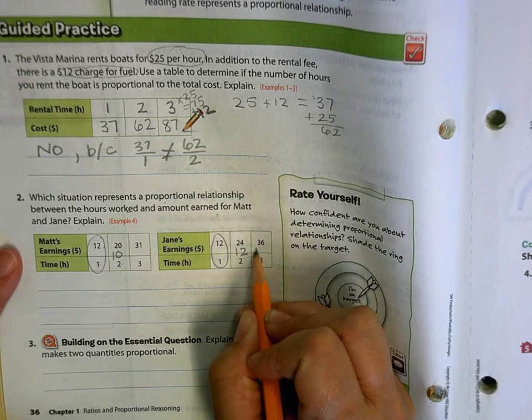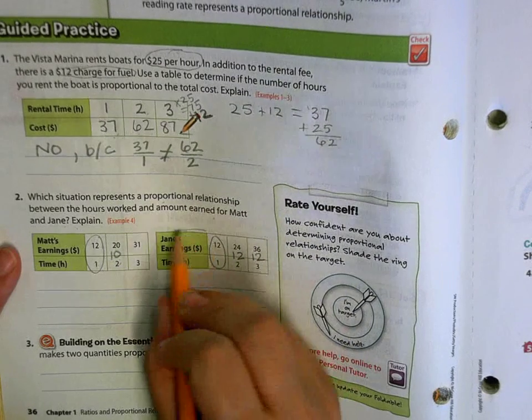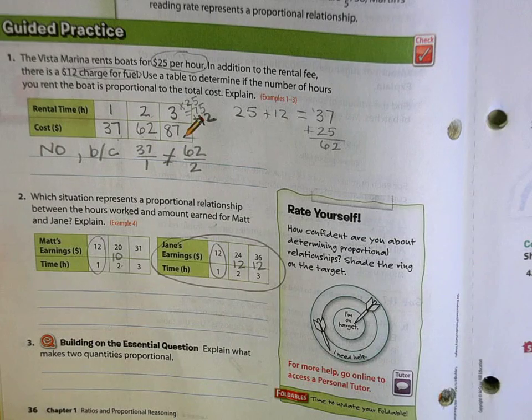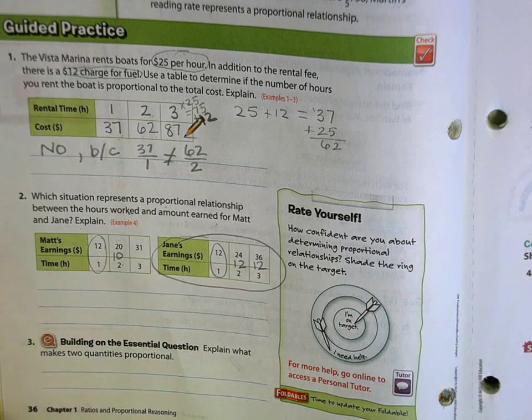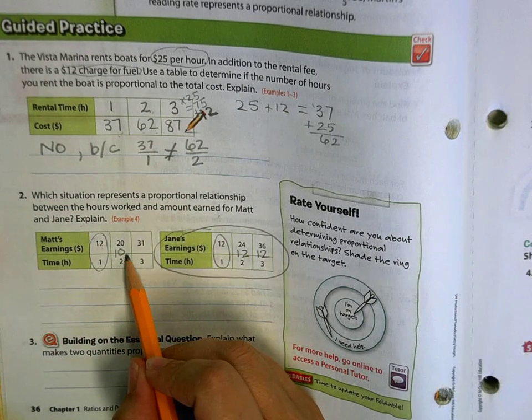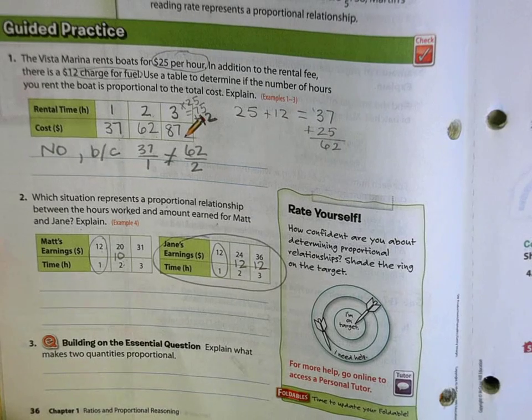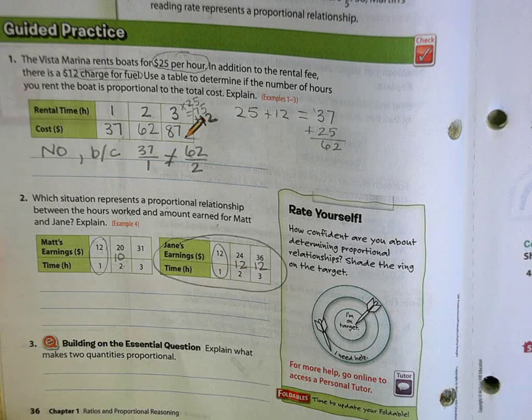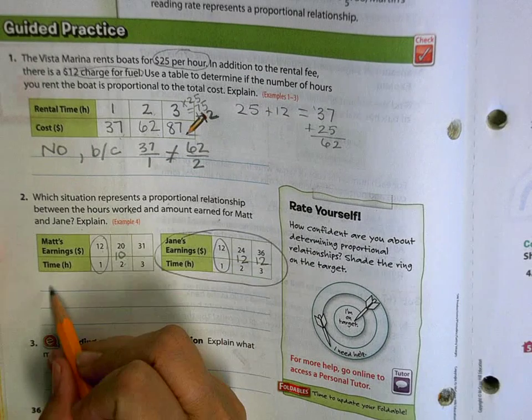So what do you notice about Jane's earnings? Hers is equal. Hers is proportional, and Matt's are not, because we go from 12 to 10 to a little over 10. Yeah. Okay, so what should we write here? It says, which situation represents a proportional relationship between the hours worked and amount earned? Which one is proportional? Jane. Okay, so we write Jane.